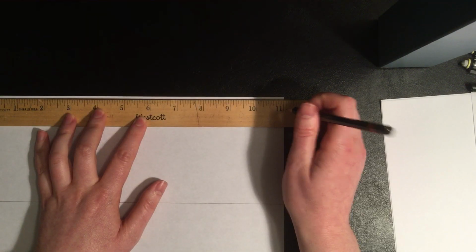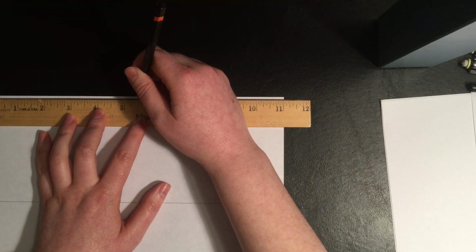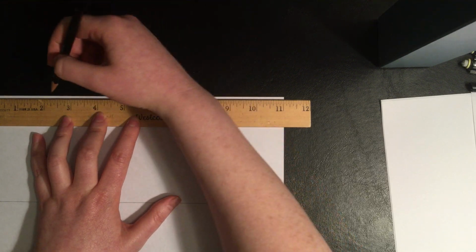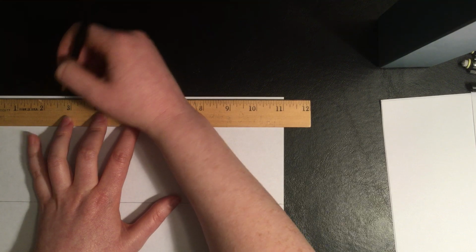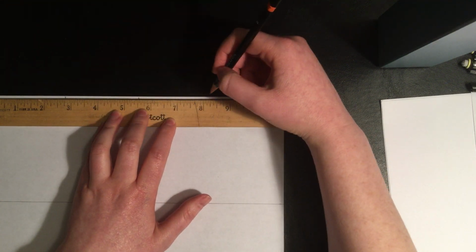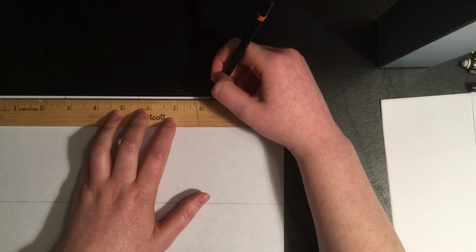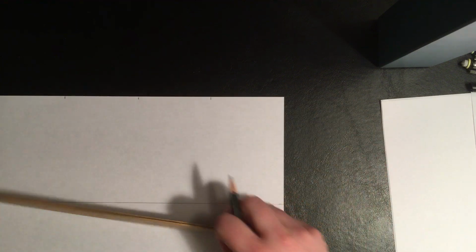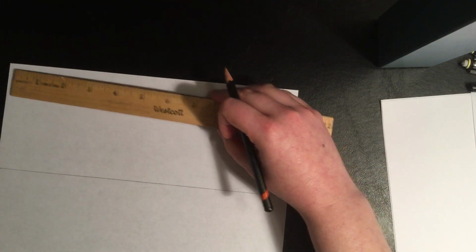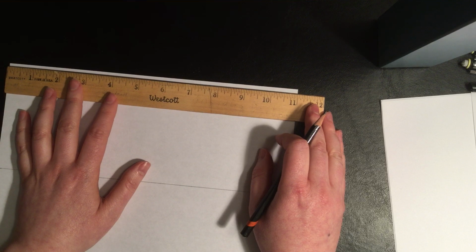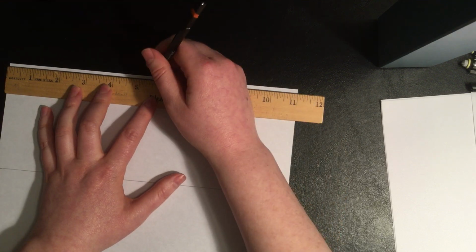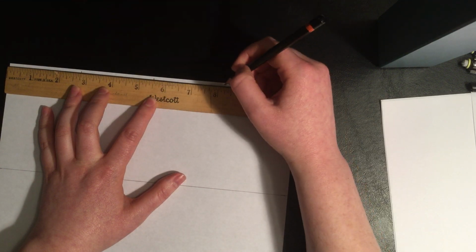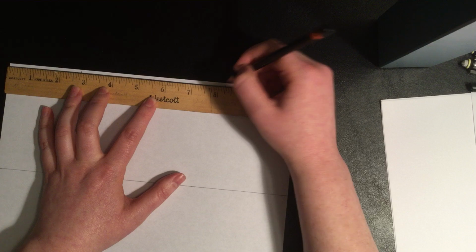This is 11 inches long, so I'm going to put a mark at the middle point, which is 5 1/2. And then I'm going to divide this one in half, so it's going to be 2 3/4. And then I'm going to put another mark at 8 1/4, which is also halfway between the 5 1/2 and 11. Again, I'm going to flip it around and do the same thing on the other side. This way I can make sure that it is perfectly even. So 5 1/2, 2 3/4, and at the 8 1/4 mark.